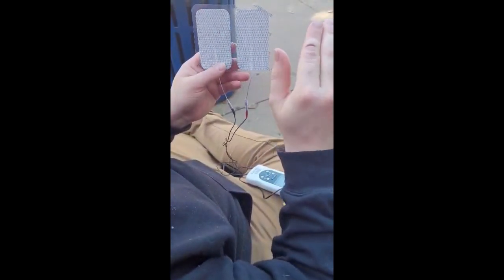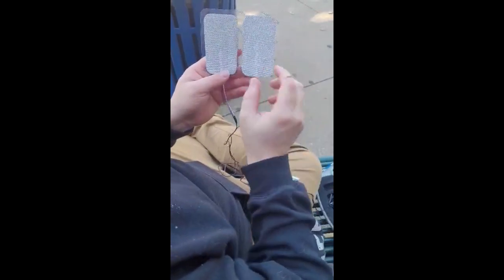And so what you can do, you can do an IFC setup, where these two cross on the low back to target one area of pain, and then you can also do a dual bipolar if you have bilateral pain on your spine muscles.